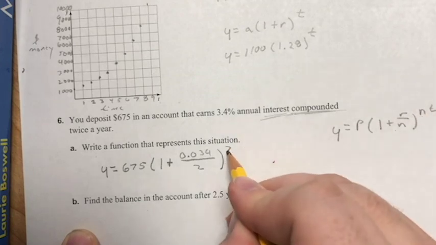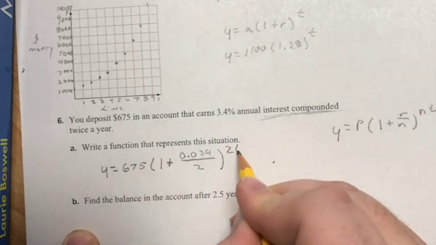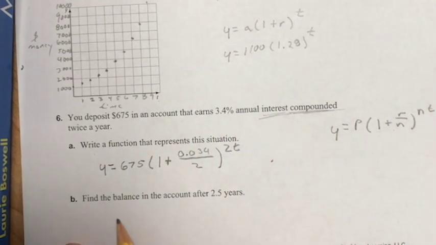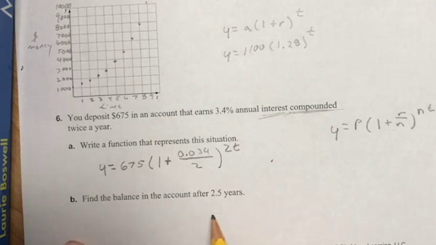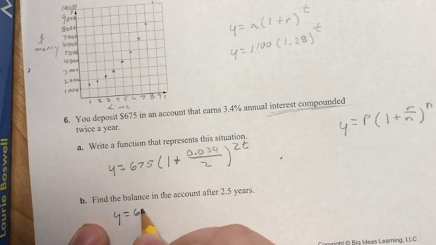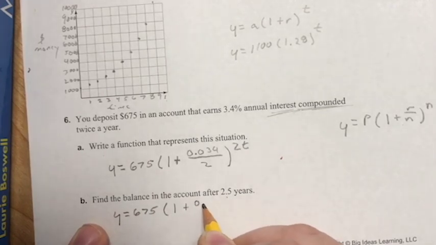So it's going to be 2 times T, because it doesn't tell me how many years I have right now. So that's a very simple function that we have written. Now it tells me to find the balance after so many years. So it's that same equation again, and I'm going to rewrite it. This time I'm going to include my 2.5 in there.